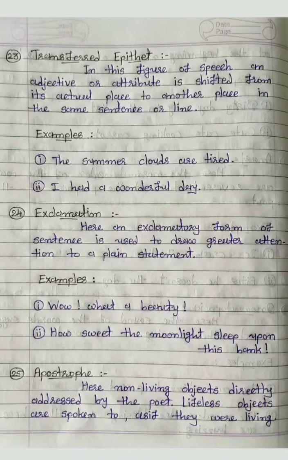For example, the summer clouds are tired. We know that the clouds are not themselves tired, but a person is tired because of the summer clouds. Likewise, the second example is, I had a wonderful day. We know that the day itself is not wonderful, but a person who had a wonderful day. So, wonderful is a modifier over here, which a poet used in the line. That's why it is transferred epithet. We shifted it from its actual place to another place.